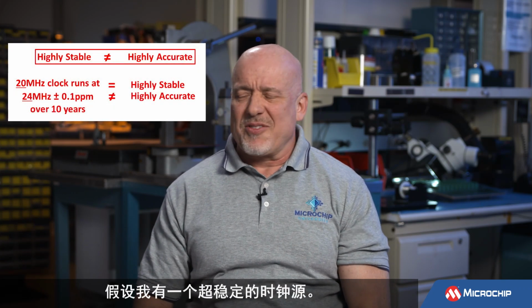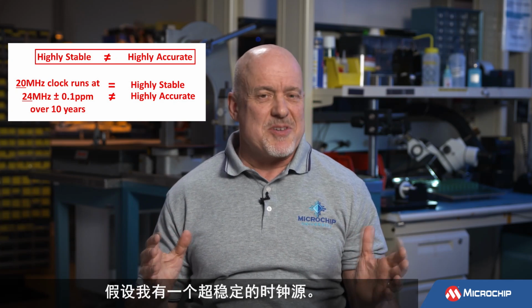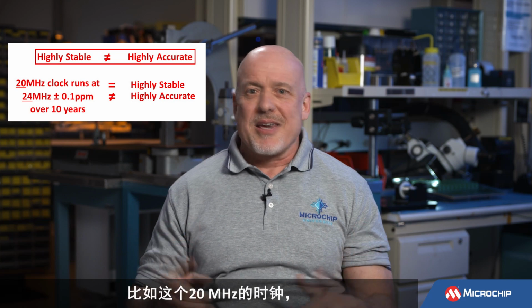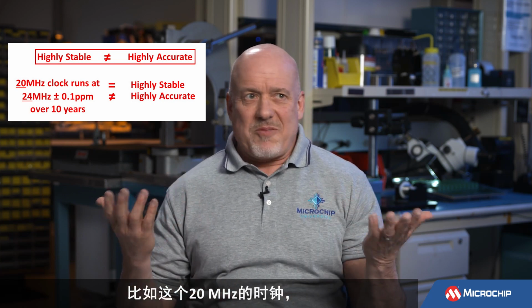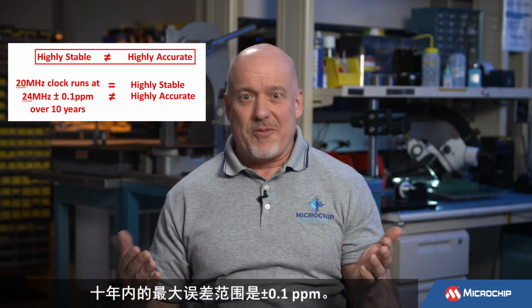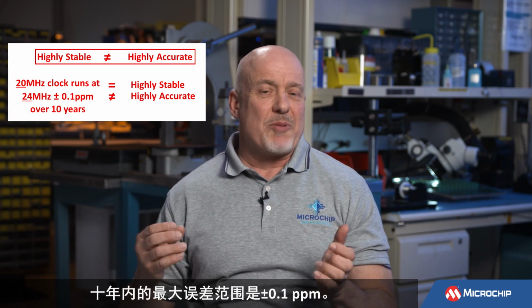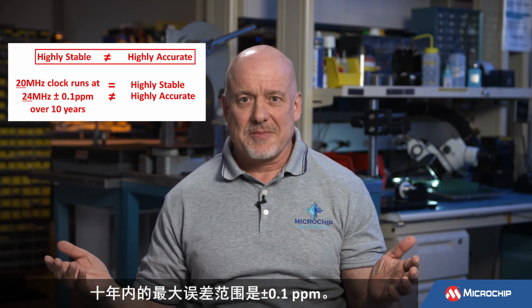So now let's go back to talking about this in terms of a clock rising edge and how stable a clock is. Let's say, for example, I get this super stable clock source. I mean, this is a 20 megahertz clock that has a range of plus or minus 0.1 parts per million for its maximum error over a period of 10 years.